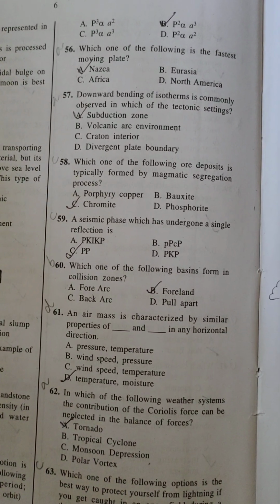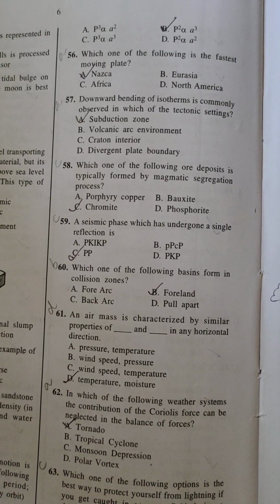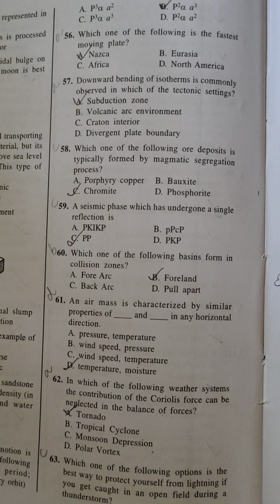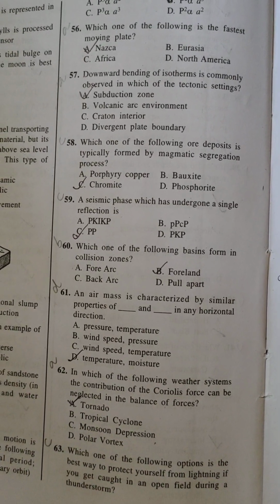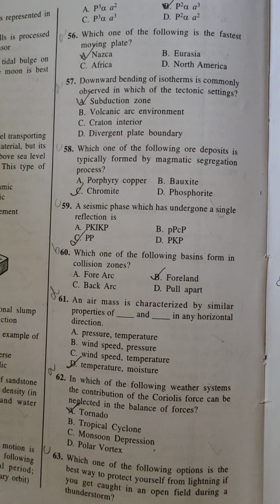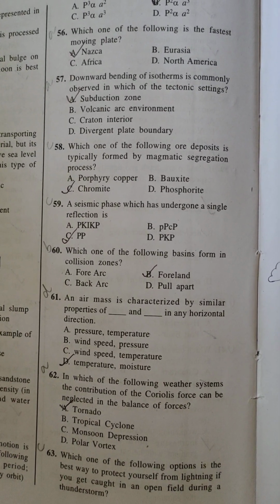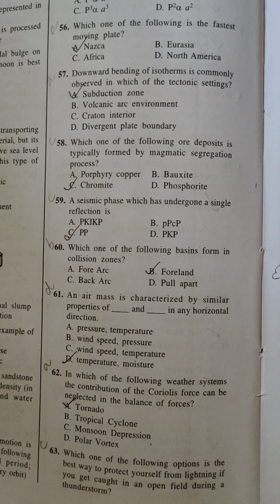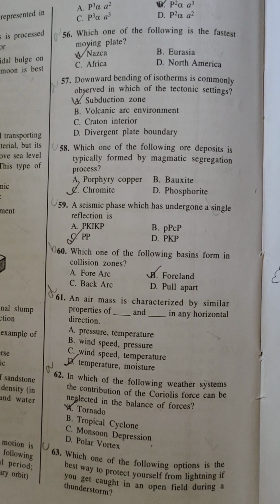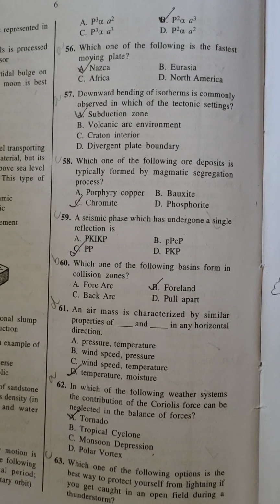Which one of the following is the fastest moving plate? Nazca. Downward bending of isotherms is commonly observed in which of the tectonic settings? Subduction zone. Which one of the following ore deposits is typically formed by a magmatic segregation process? Chromite. A seismic phase which has undergone a single reflection is PP. Which one of the following basins form in collision zones? Foreland. An air mass is characterized by similar properties of temperature and moisture in any horizontal direction.